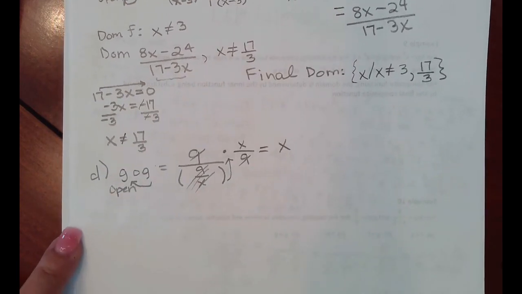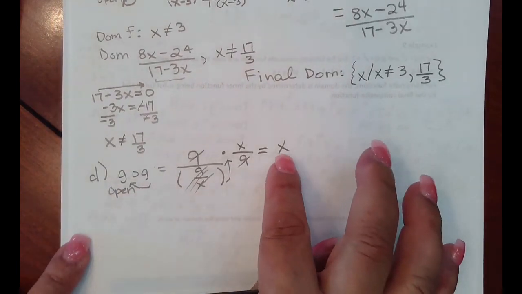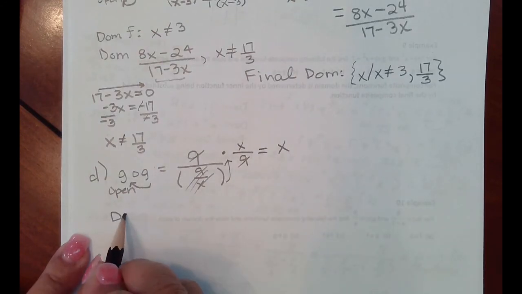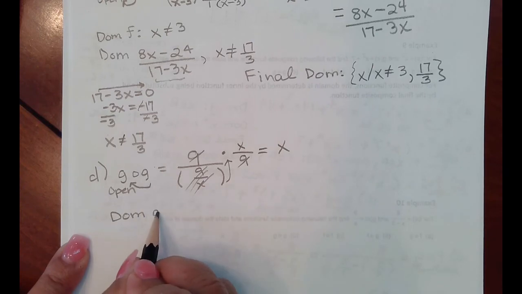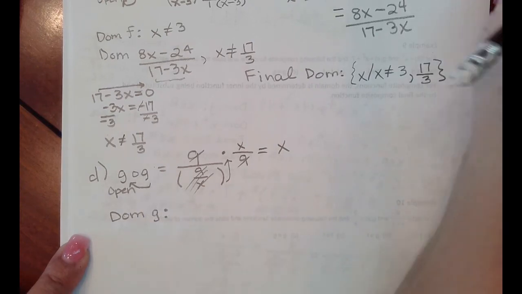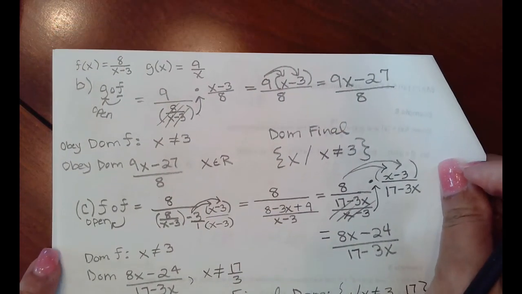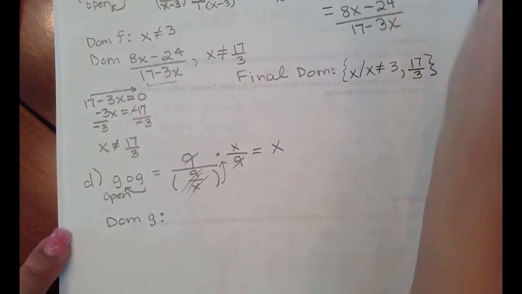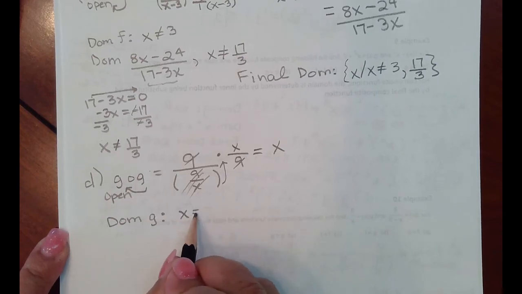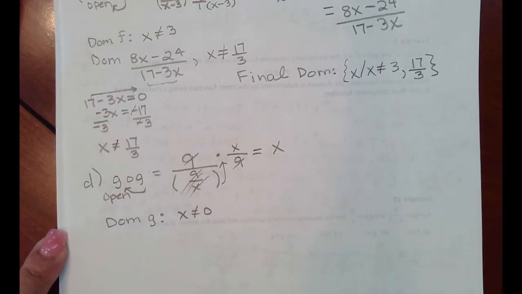Okay, then there comes, so this is my composition right here. Then there comes the part where you're trying to figure out the domain. So the domain, consider the inner function. And for the inner function, once again, look at g of x. The only thing that x can't be is 0. So there's the restriction for the g function.